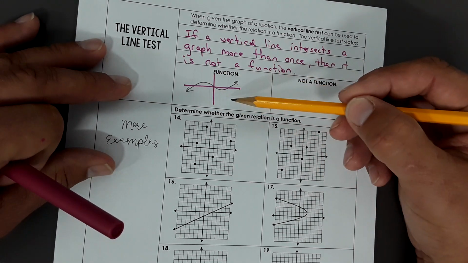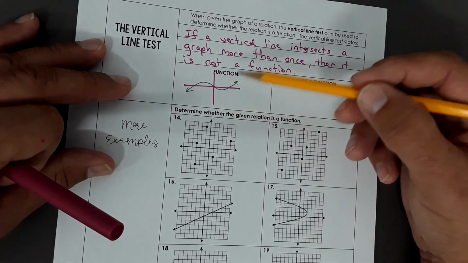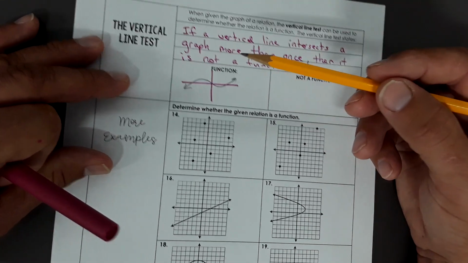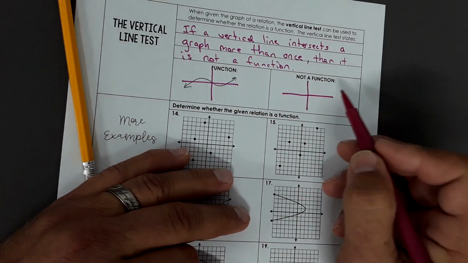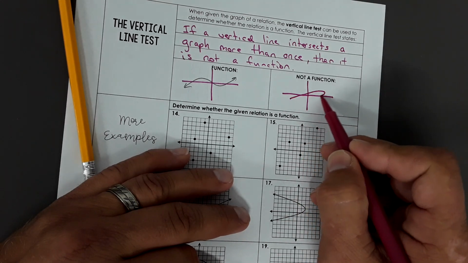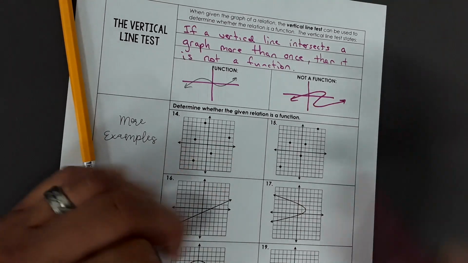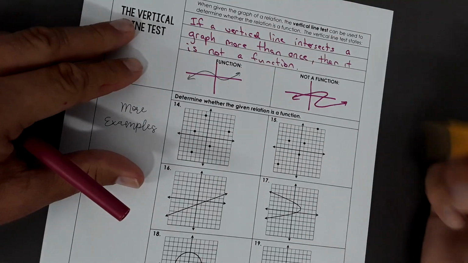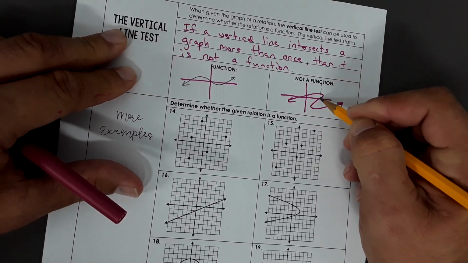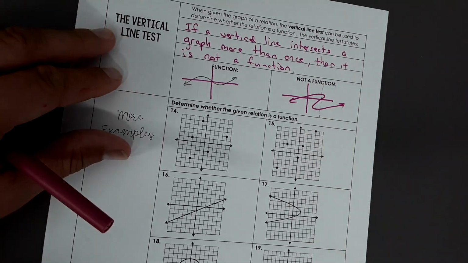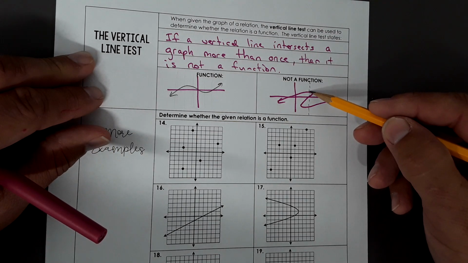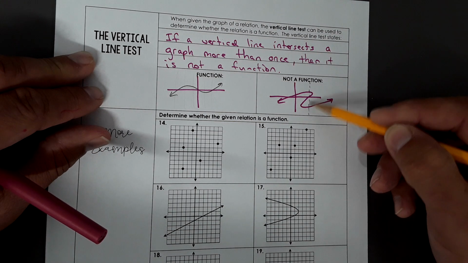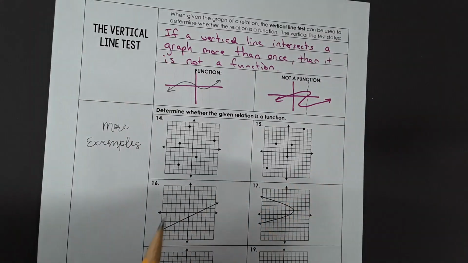What if I drew it over here? Only one time. What if I drew it here? Only one time. No matter where I draw a vertical line, I'm only going to cross through it one time. Now, to show you something that would not be a function, if I drew that curved line, you can see that if I drew a vertical line right here, I would cross through it not just more than once, but like 3 times. I would cross through it here, and here, and here, which is more than once, obviously. So that's not a function.